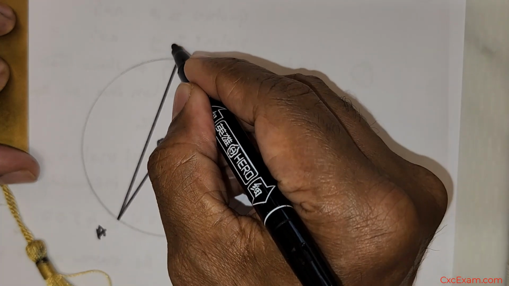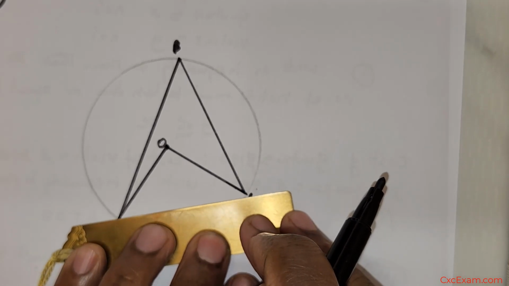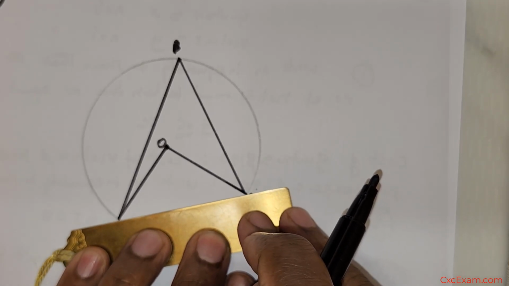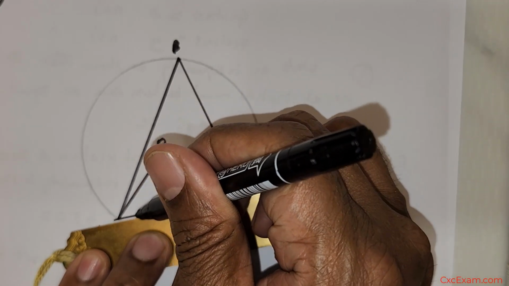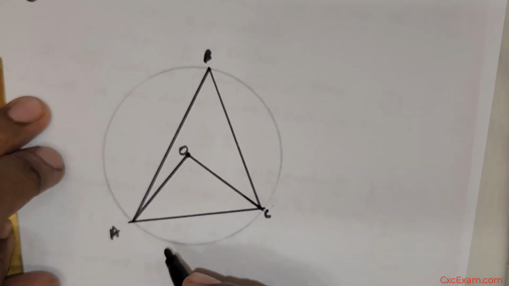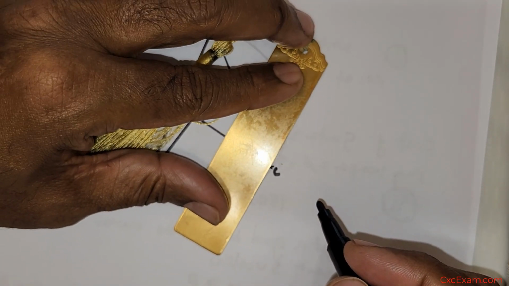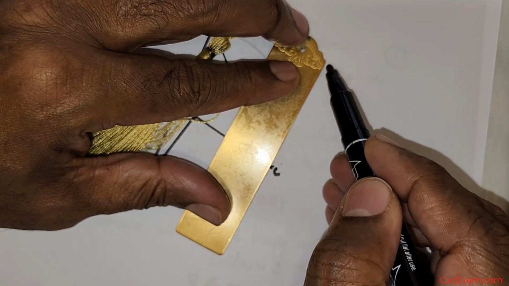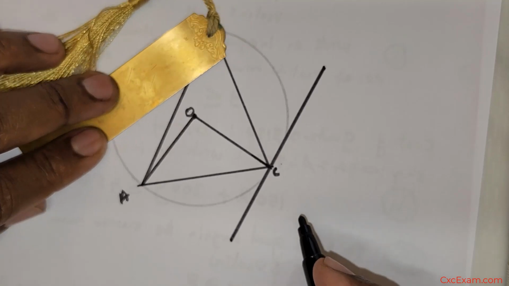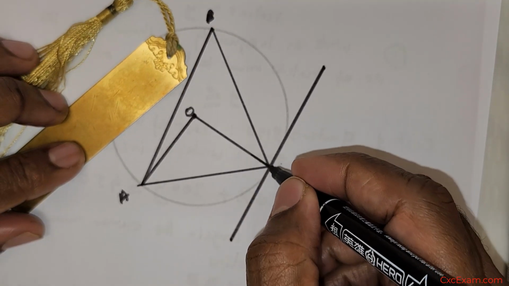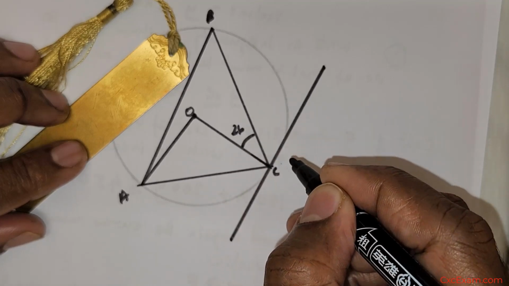Okay, so there is a chord, and we have a tangent that is actually hitting the point C. Figure is not to scale, so there is a tangent there. Now this angle is 26.